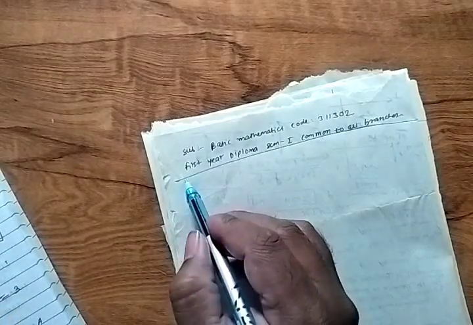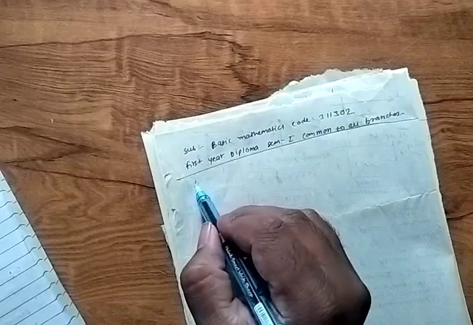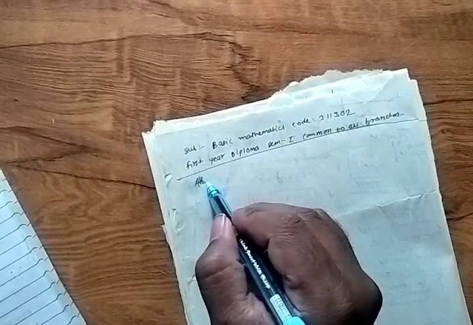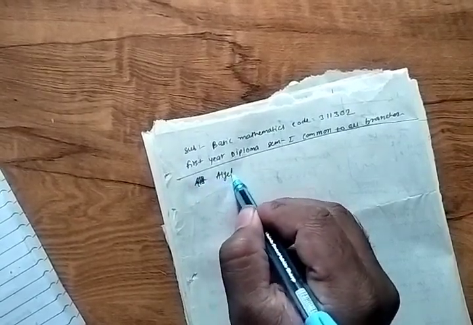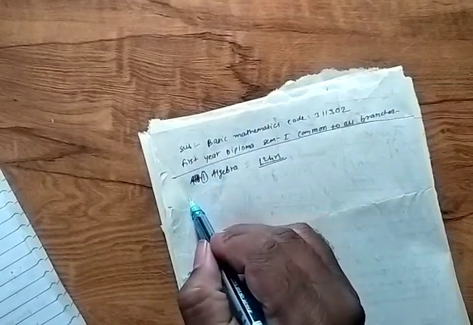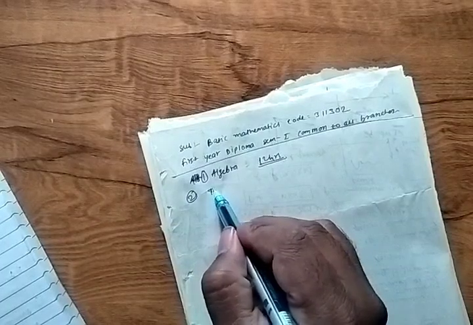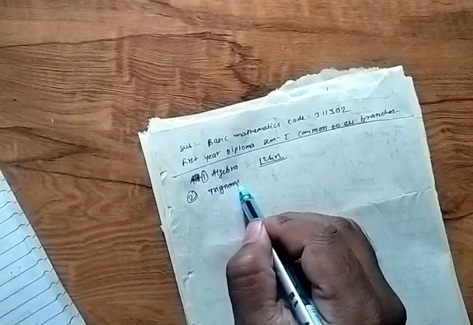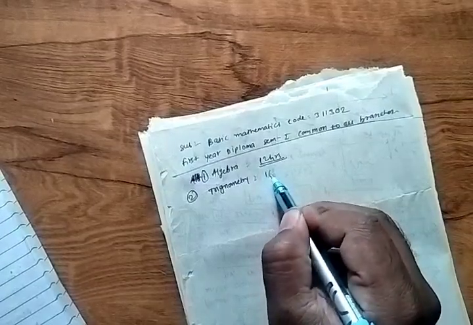In this course, we have to study 5 units based on the scheme, and the first unit is algebra. It has 12 hours. Second unit is trigonometry. It has 16 hours.